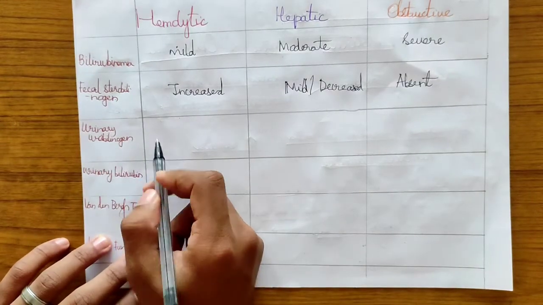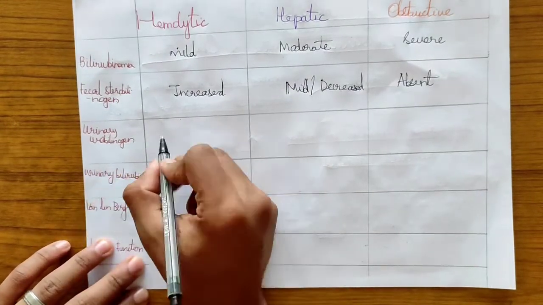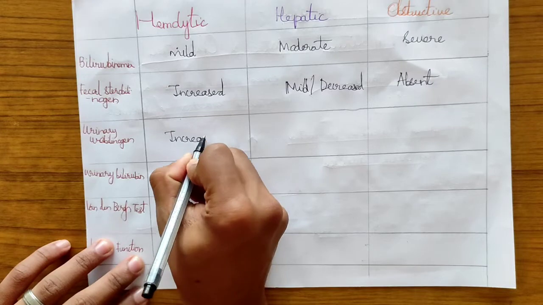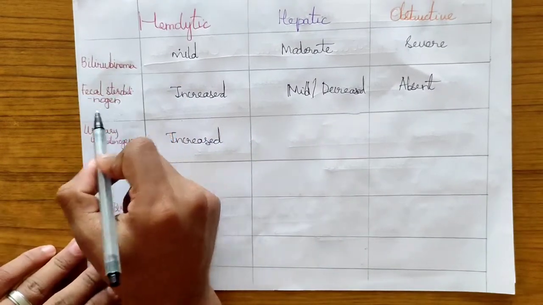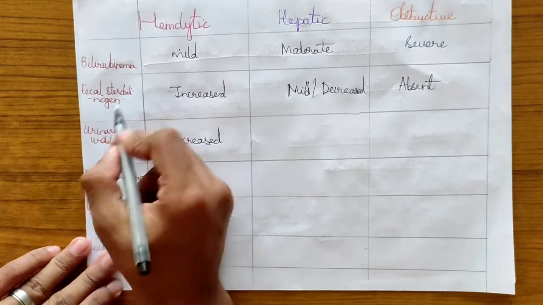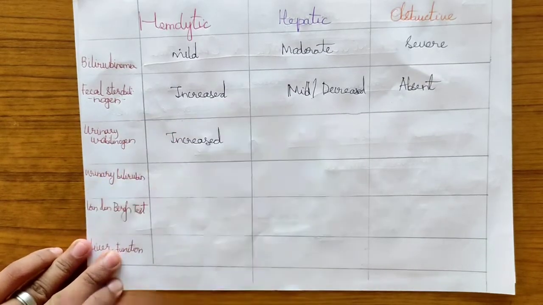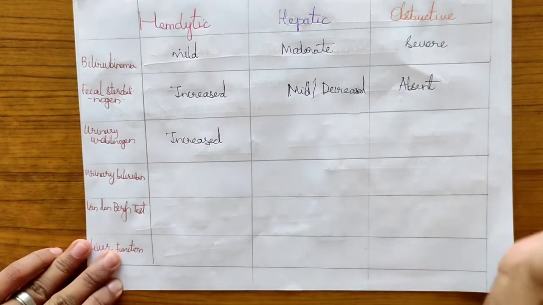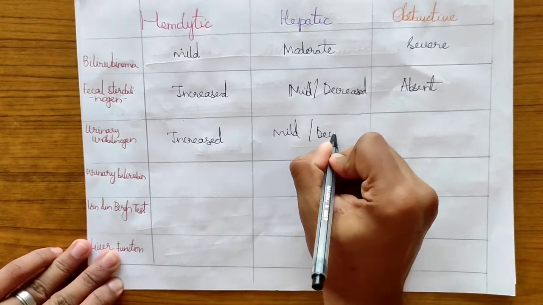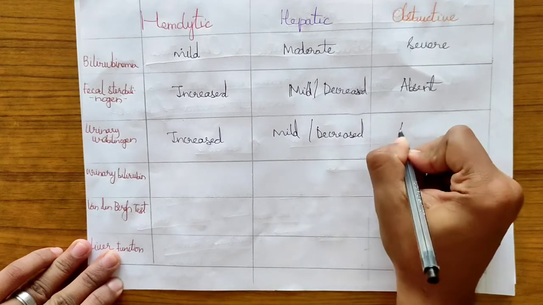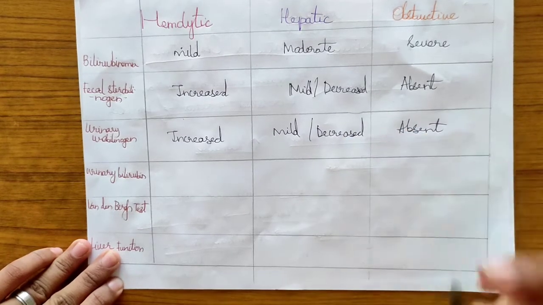Urinary urobilinogen will be increased in hemolytic jaundice. It is the same process as the fecal stercobilinogen. If the fecal stercobilinogen is increased, the urinary urobilinogen will also be increased. And the same goes for hepatic and obstructive jaundice. It will be mild or decreased, and it will be absent in obstructive jaundice.